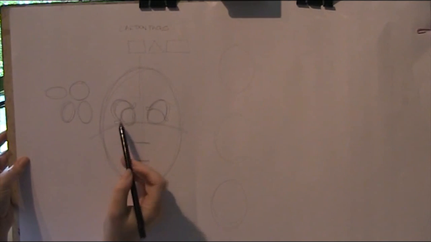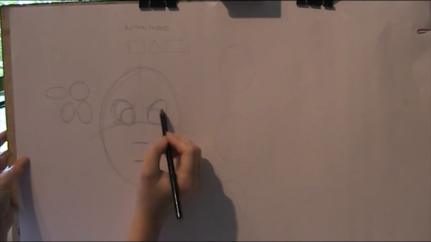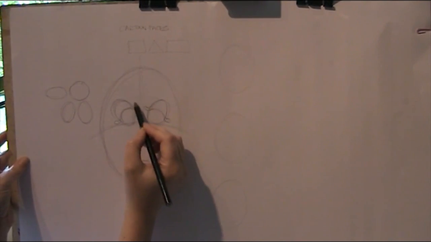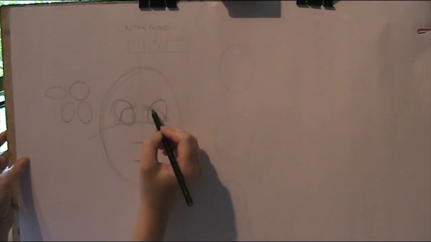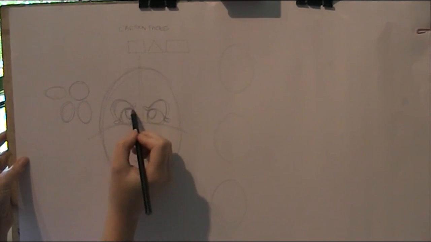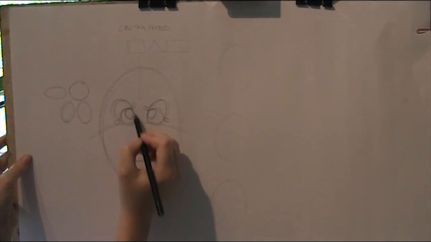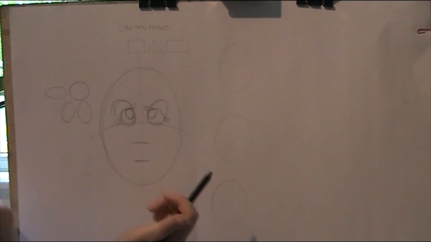So whatever I'm doing to this side, I make sure I do to this side too. I keep it the same all the time. I can have the eyes looking inside like that. It's up to you. Now, because cartoons are about creating expression, I want to obviously get it to that point where I make it stand out.